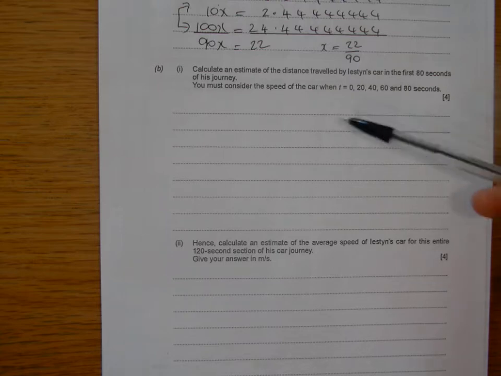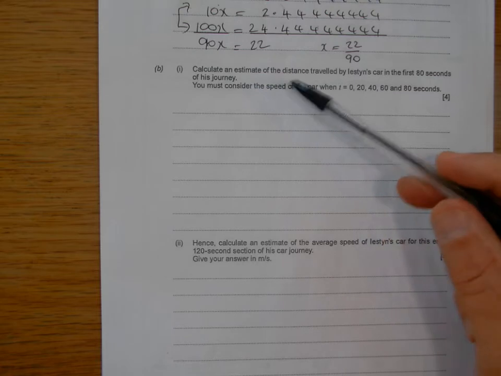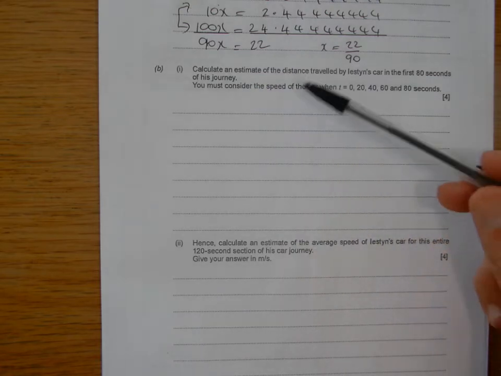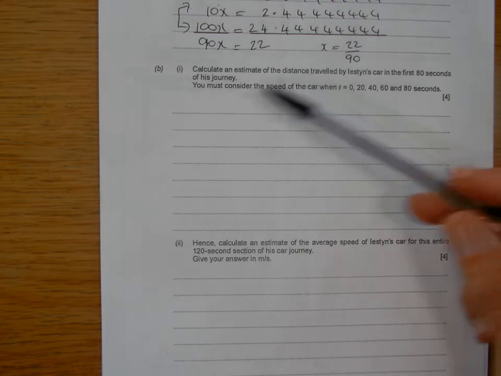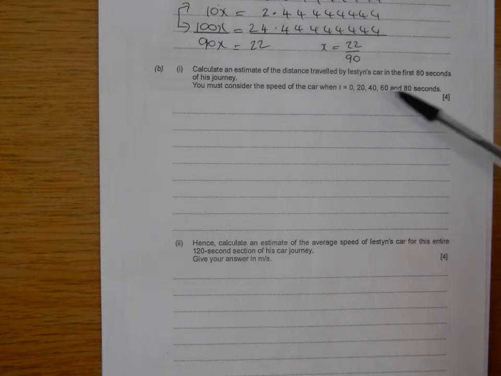Okay, calculate an estimate of the distance travelled by Yestin's car in the first 80 seconds of his journey. So we're going to use the graph. When they want an estimate of the distance, it's simply the area underneath the graph. And it says here you must consider the speed of the car when t is 0, 20, 40, 60, 80.